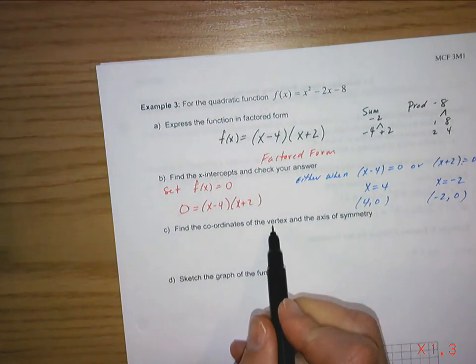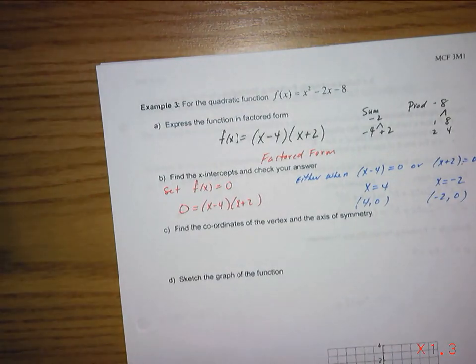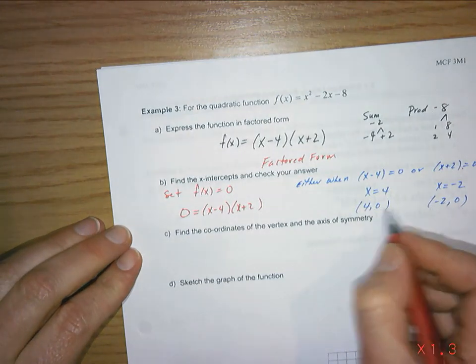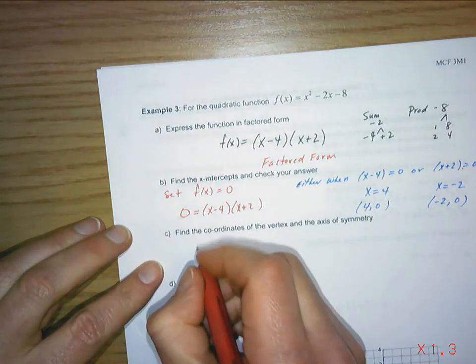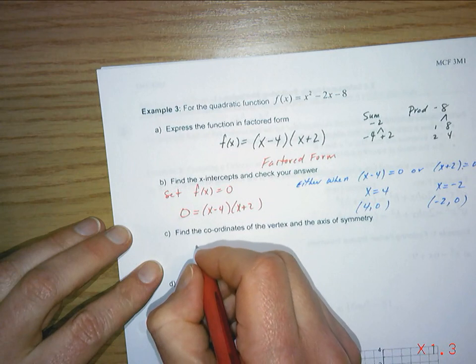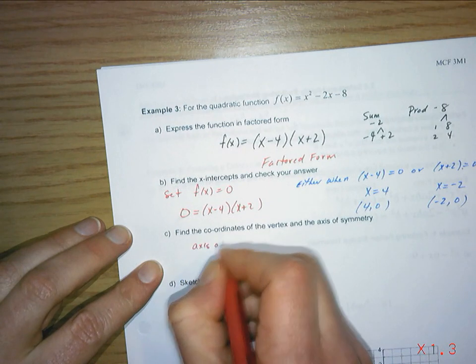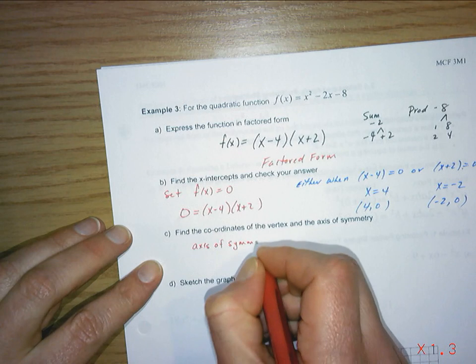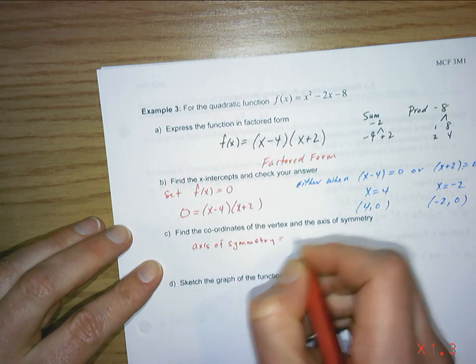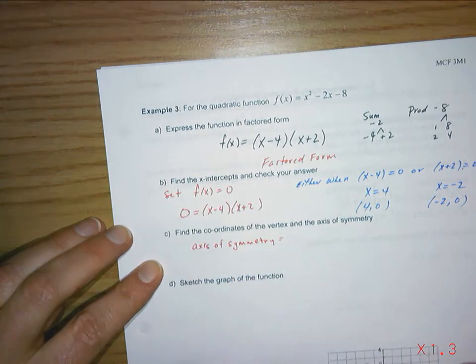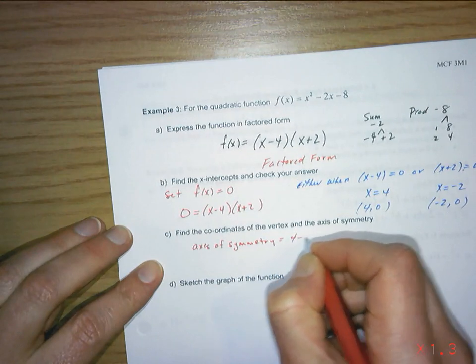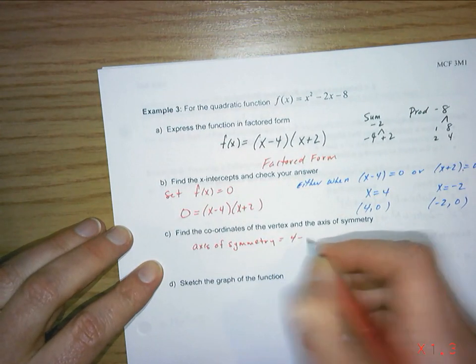Now find the coordinates of the vertex and the axis of symmetry. Well, if we remember, the axis of symmetry is going to be halfway between these two. So the x value of the axis of symmetry is going to be given by 4, now hold on, I need to think for a minute.